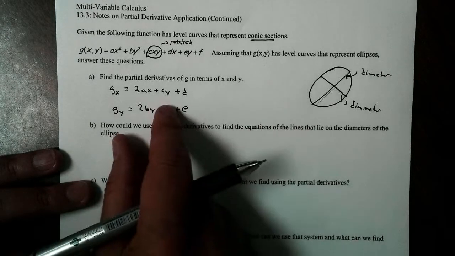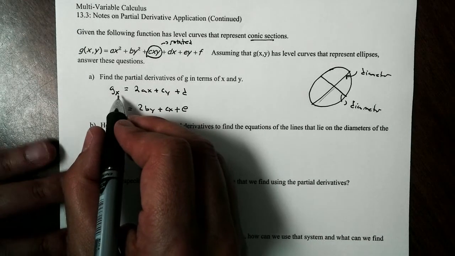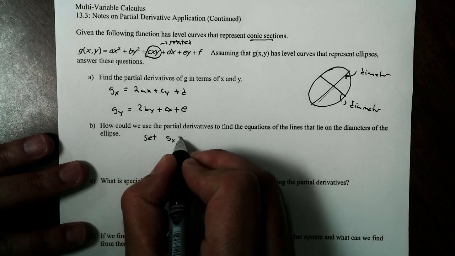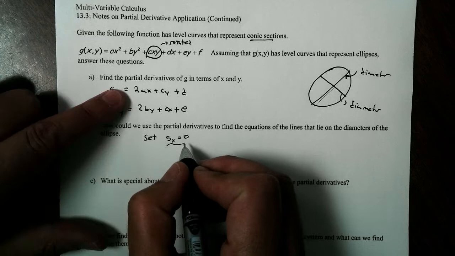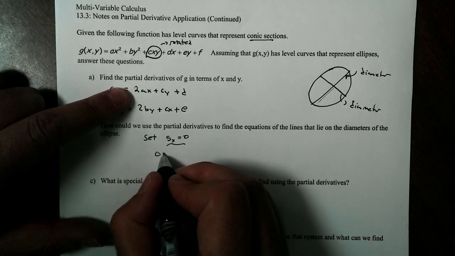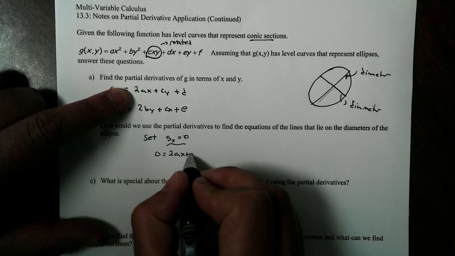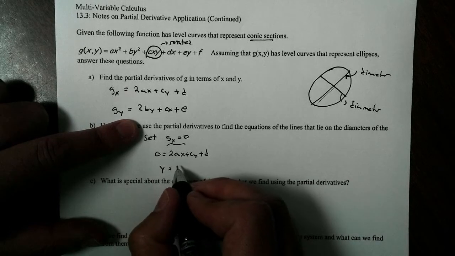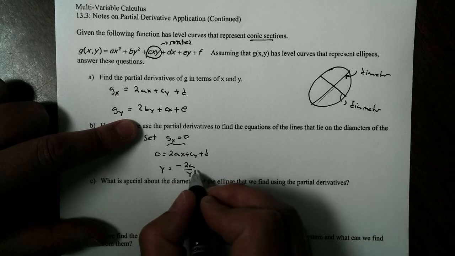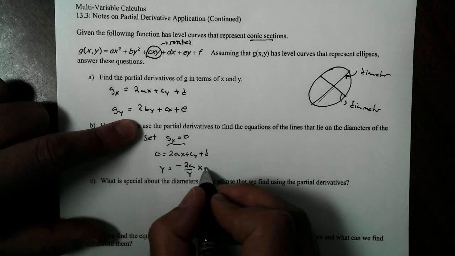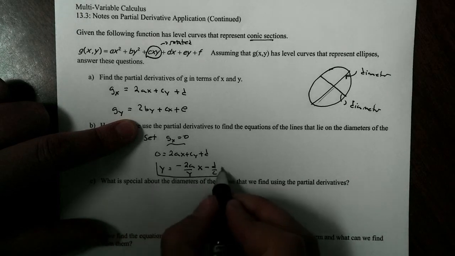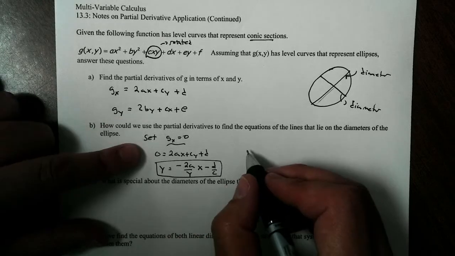We can find those by just taking your partials and setting them equal to 0. So the first thing we do is set the partial with respect to x equal to 0. And that gives me 0 equals 2ax plus cy plus d. Solving for y, this is a line. I get y equals negative 2a over c times x minus d over c. And that would be the equation of one of your diameters.